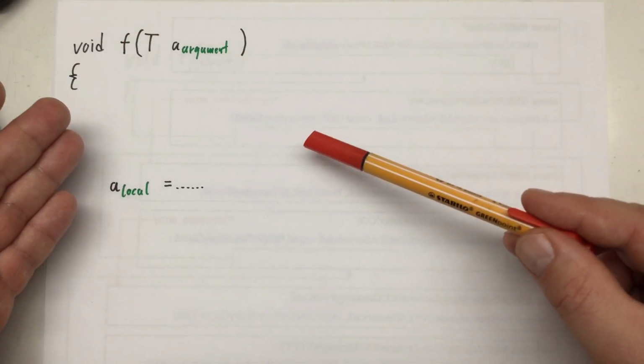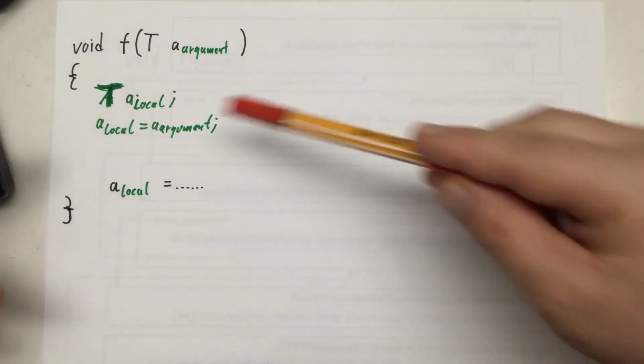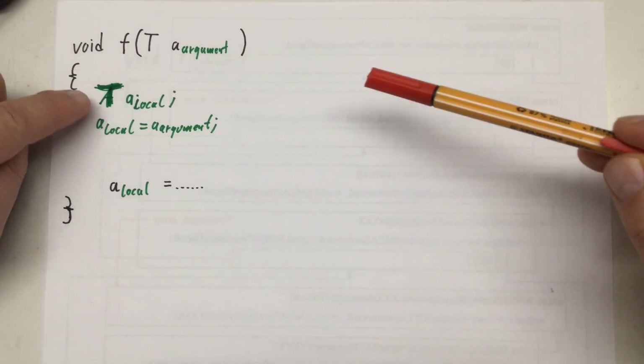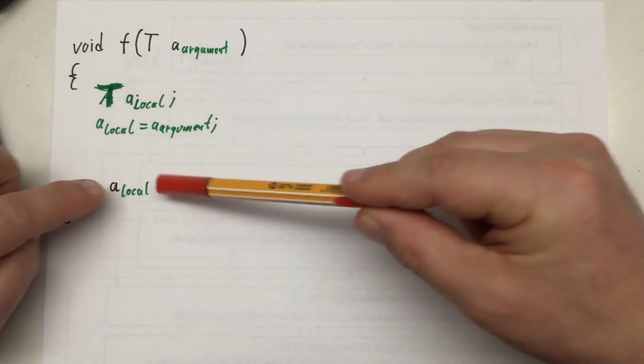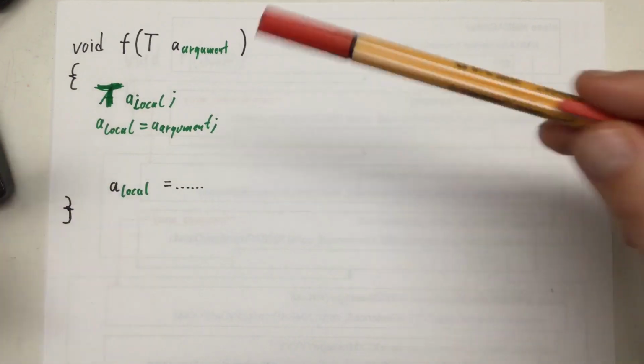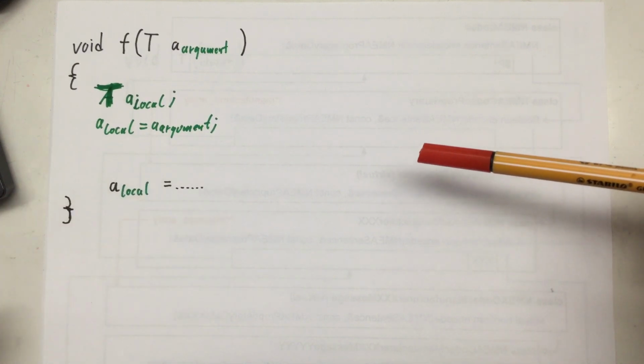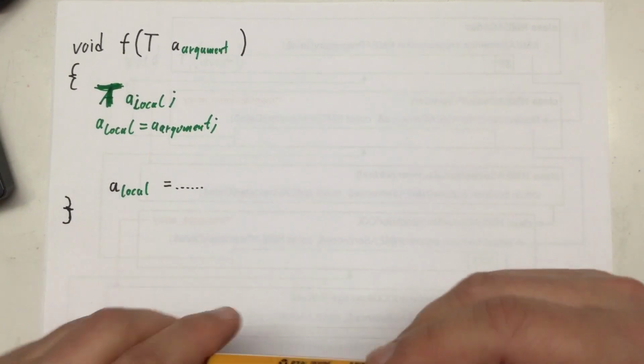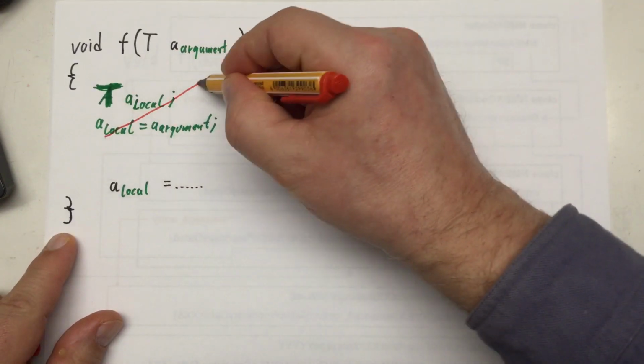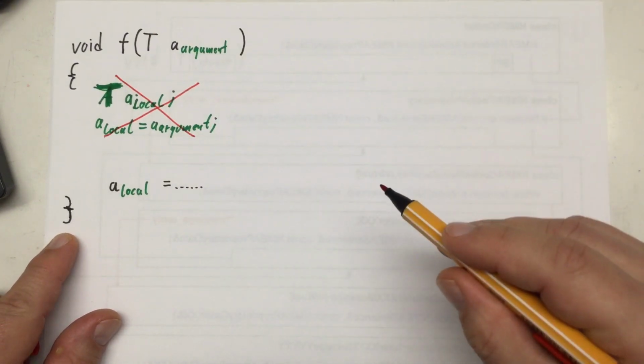So how does a compiler do that? You could imagine the compiler inserts some code like this. So a declaration for t a local, so our local variable, and then simply an assignment operation, a local equal a argument. And we wouldn't have a problem. Unfortunately, that's not the code generated by the compiler.